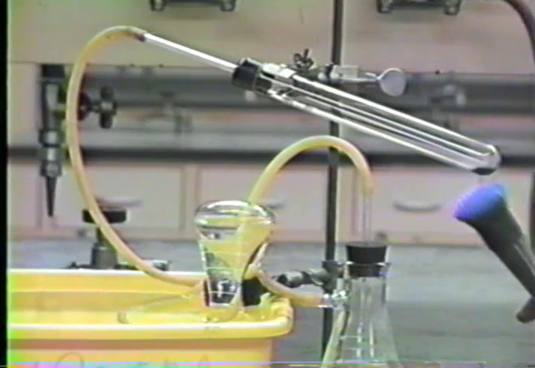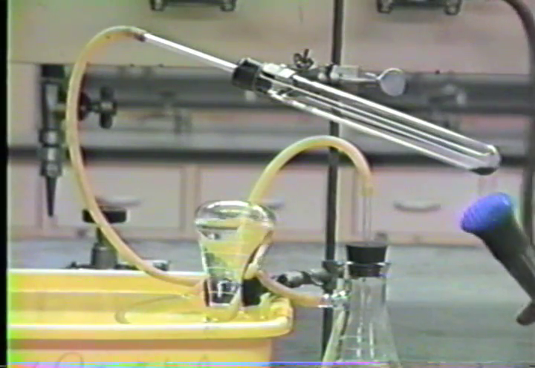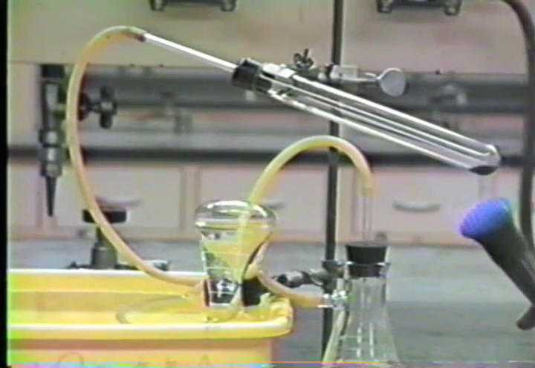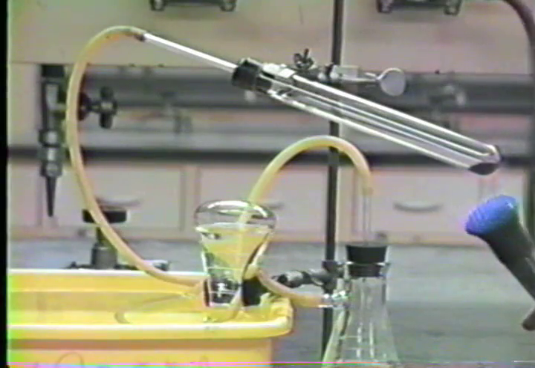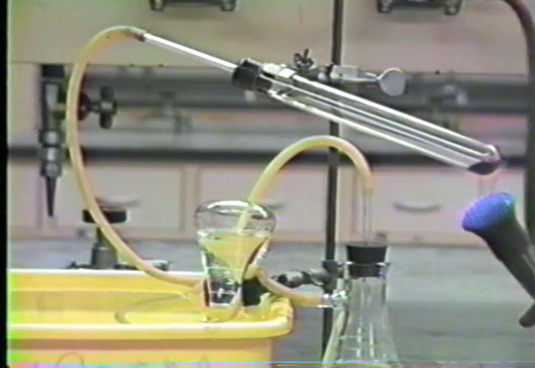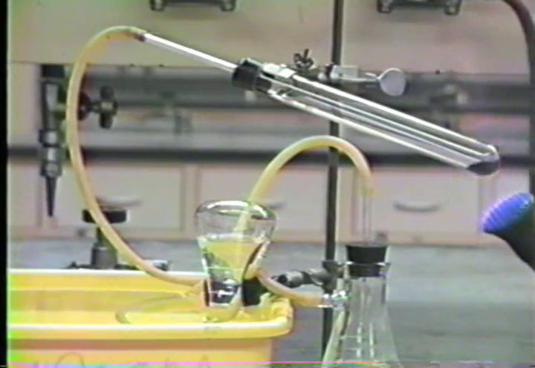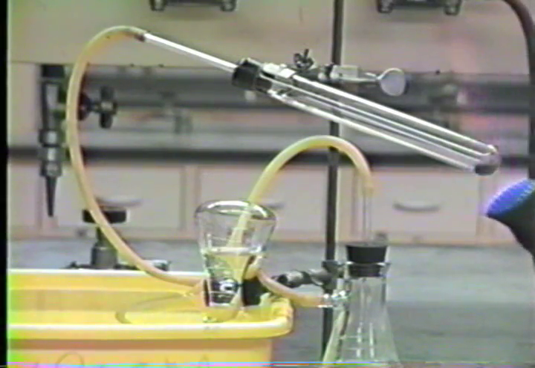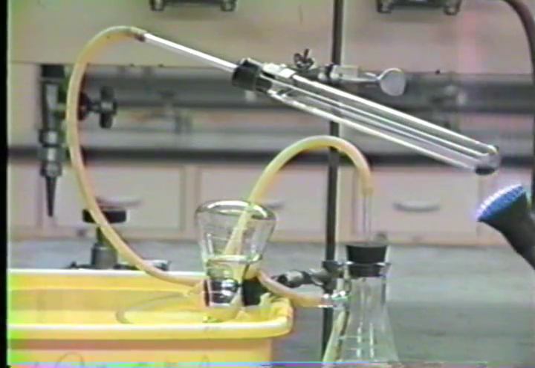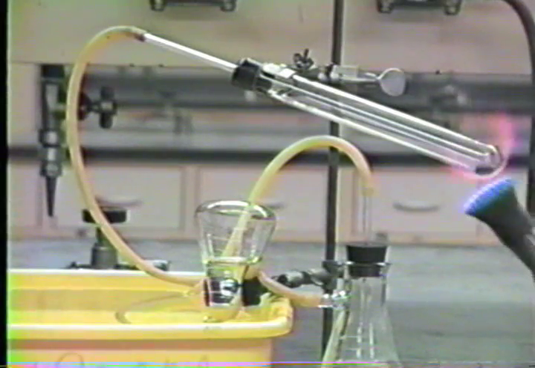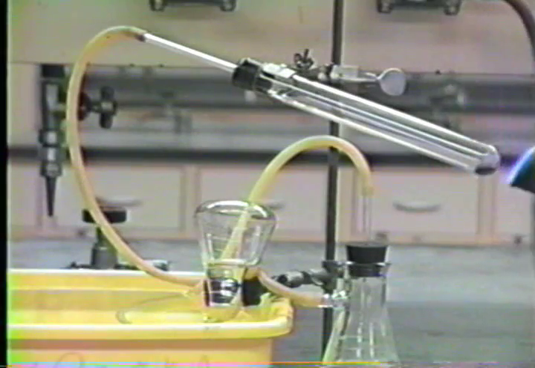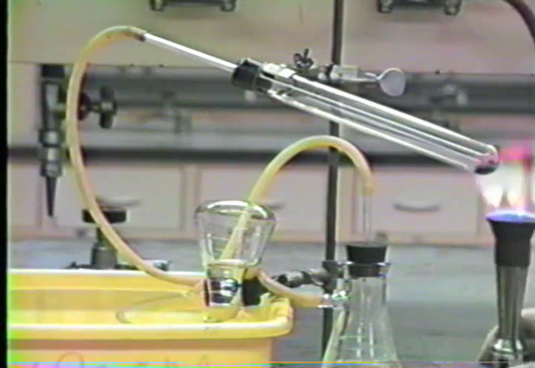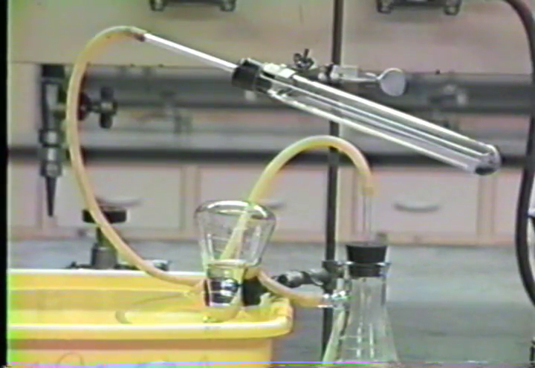There we go. Now we're really generating the oxygen at a reasonably rapid rate. All that water that had originally gone into the rubber tube is now being blown out by the oxygen which is generated here. And here we go. The tube has become solid. We can stop the heating at this point and let the whole system cool.